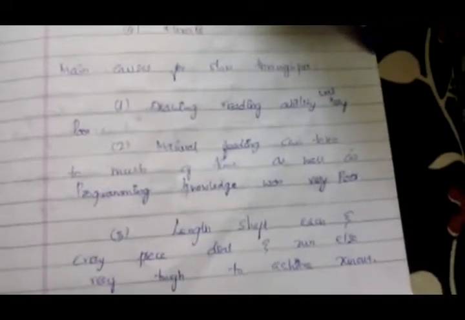Then I discuss the main causes of slow throughput. Drawing ability of the operators was very poor. Manual feeding takes too much time, and programming knowledge was very poor. That is what slows throughput, especially with operators.